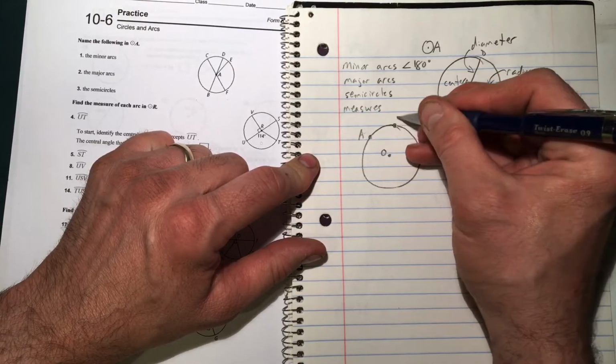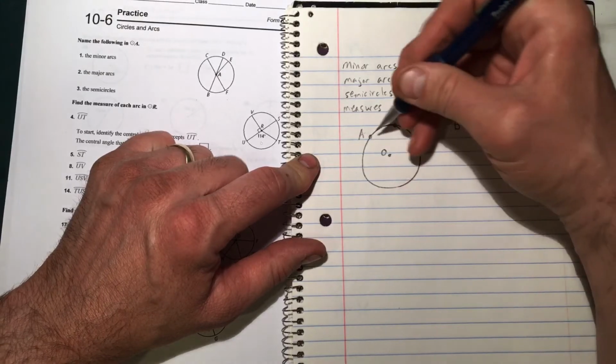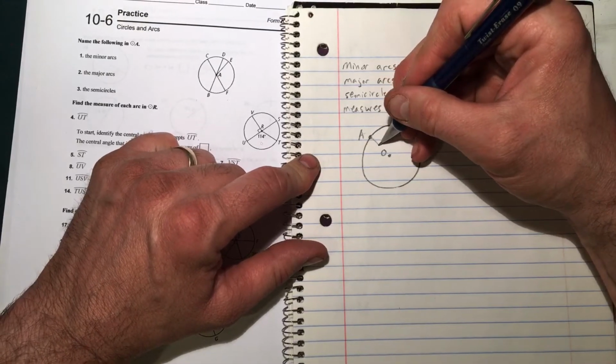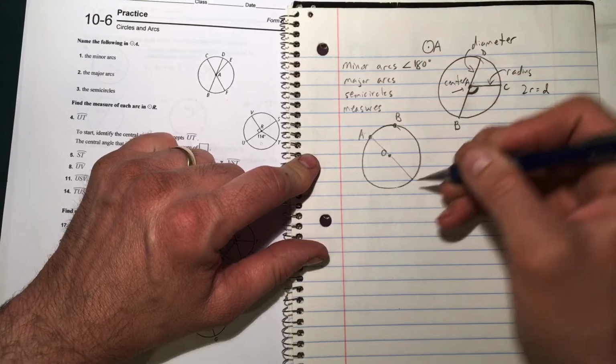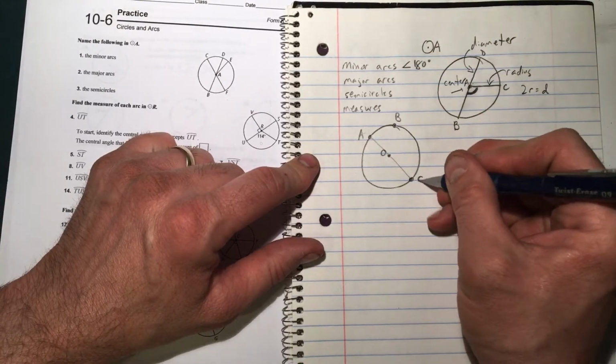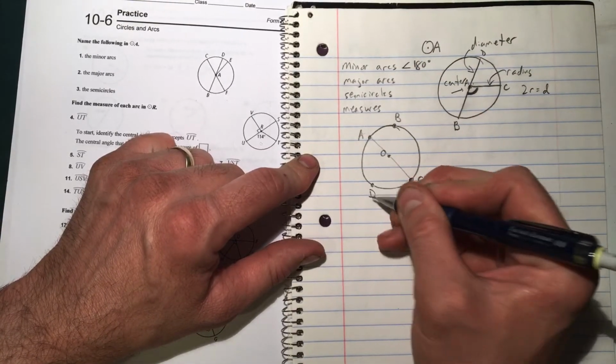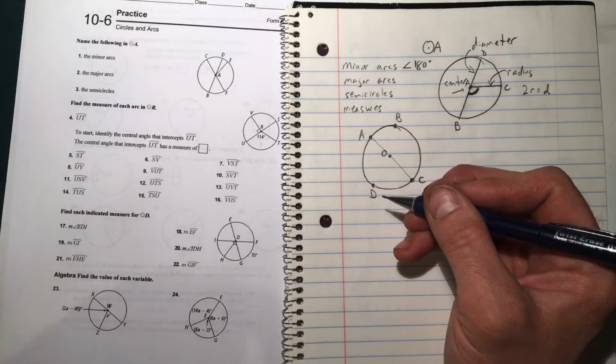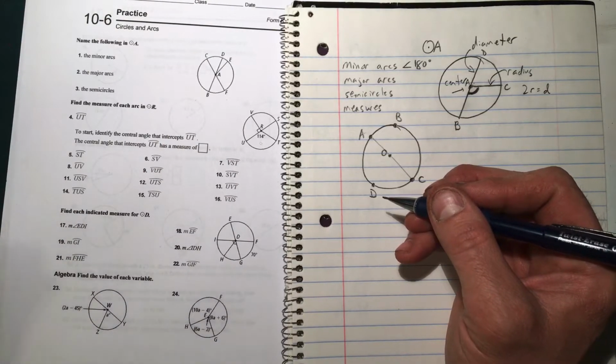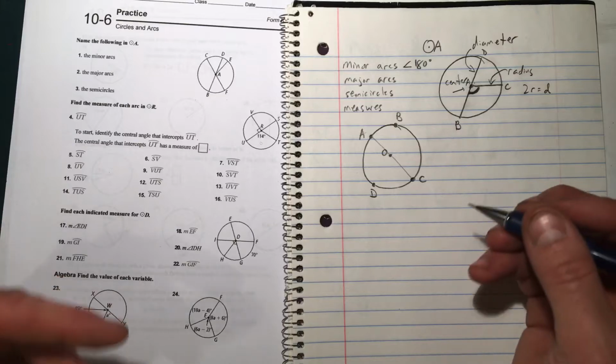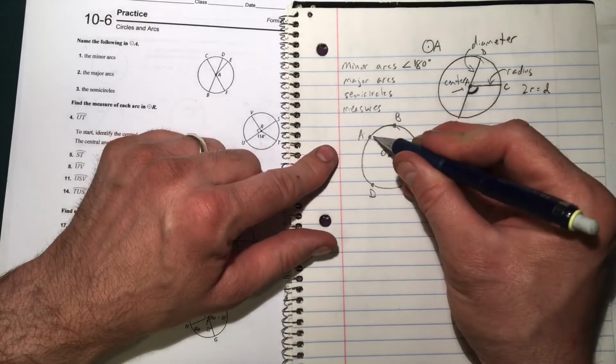There's A, there's B. I'm going to make a diameter right through here. We're going to call this C, and then we're going to put a D way over here. So a minor arc is an arc that is smaller than 180, so an arc like AB.